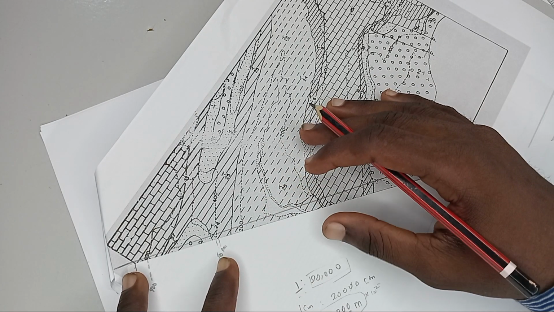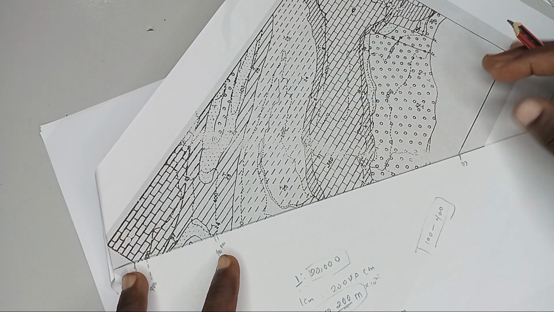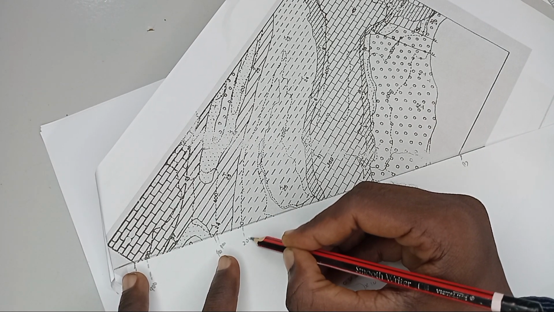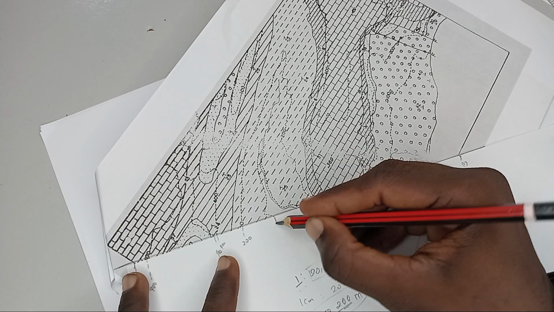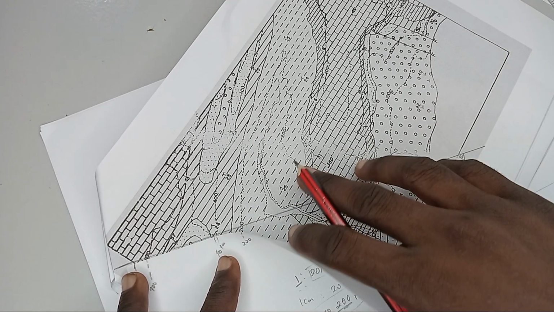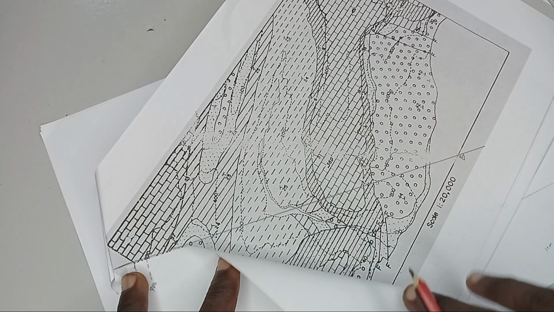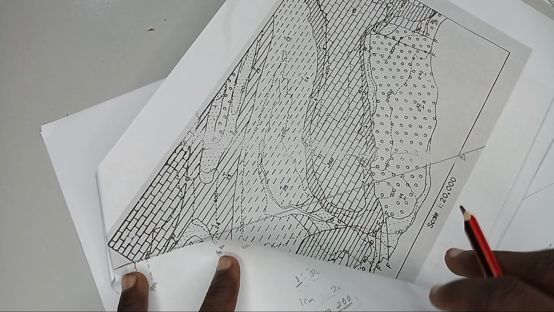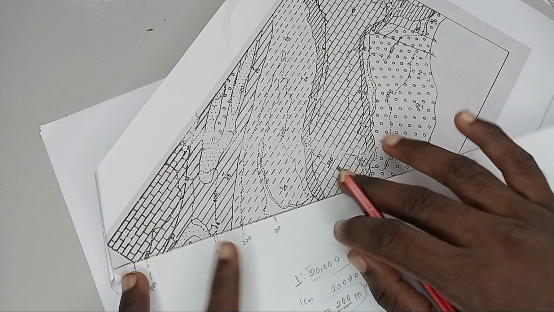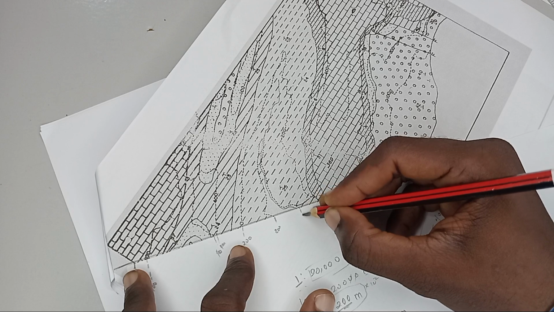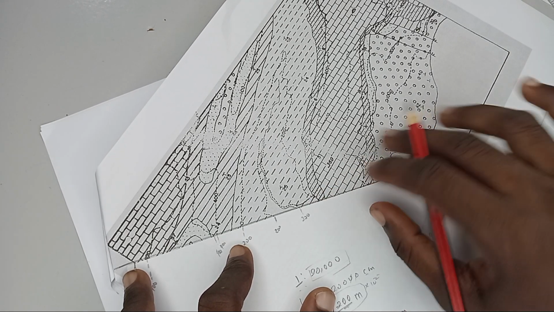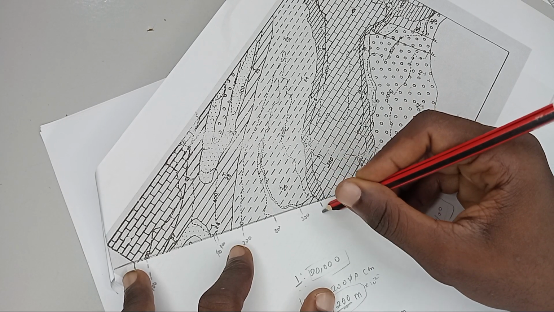Here is contour 200. So that's contour 200. This side also cuts across it. Let me see where it is from. That's also contour 200. We also have another one here, contour 200, and another one here, contour 200.